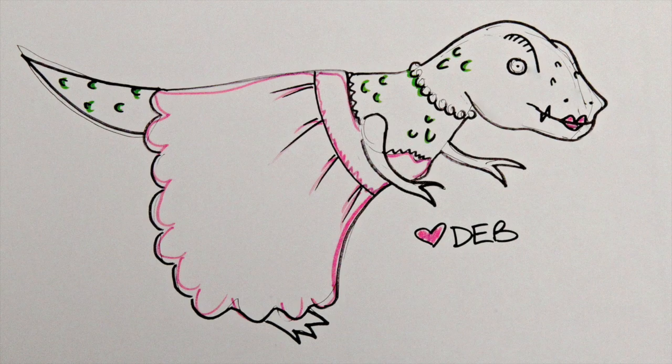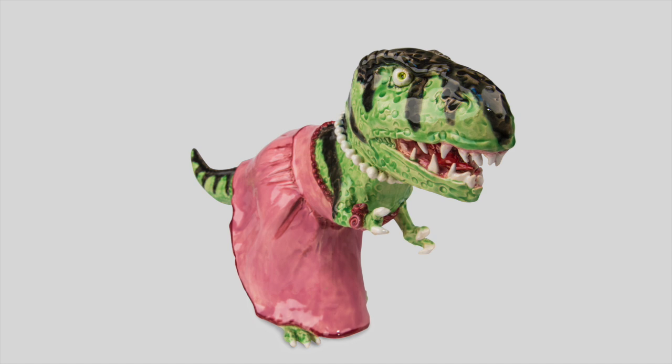Have them develop a story for the creature and come up with an outfit and a pose to give it personality, character, and a story to tell. This is Deb. She's a young, chic lady dino who's been asked to prom. How exciting! Everyone loves getting dressed up. I can't wait to help her get ready for her big night.